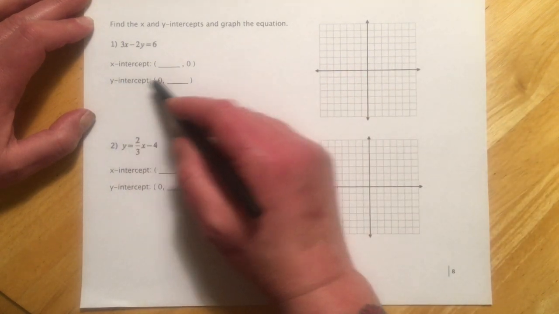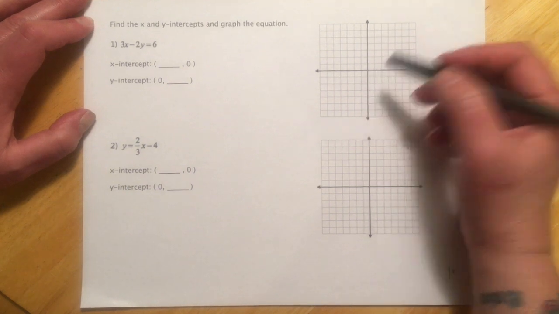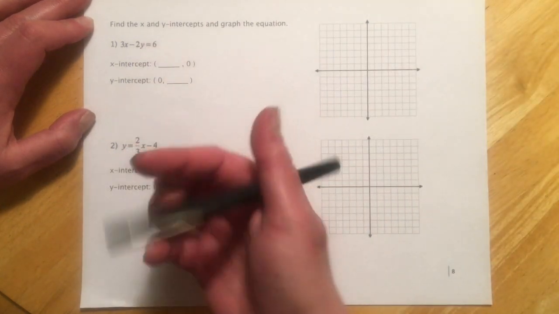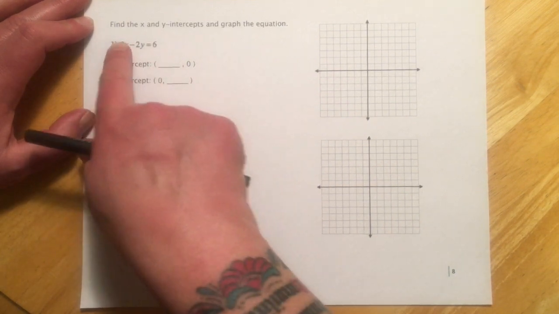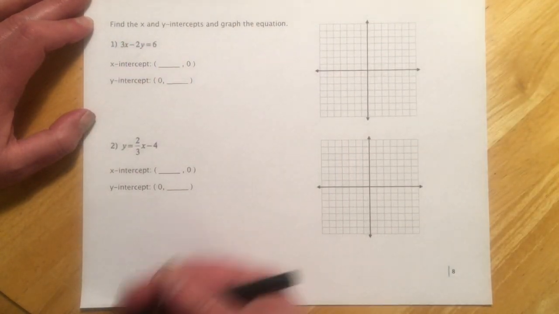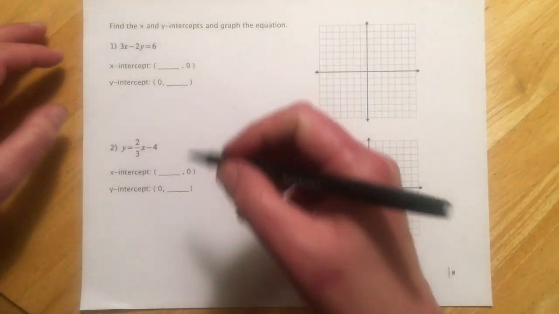Likewise, if you're looking for a y-intercept, then the x is going to be 0 because you're neither left nor right. So to find x and y intercepts, pretty much all you do is plug in 0 for y and solve for x, and then plug in 0 for x and solve for y. And that is intercepts. So let's see how that looks.